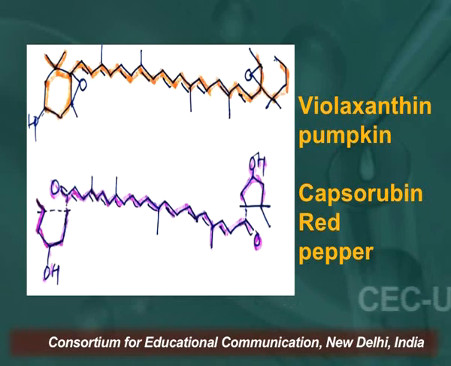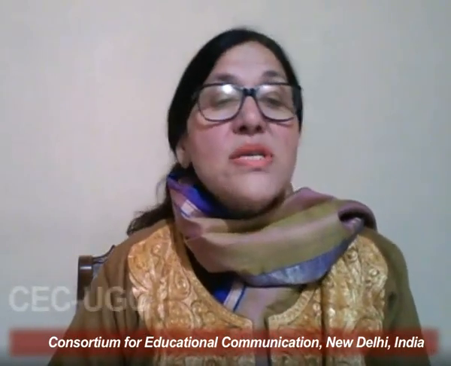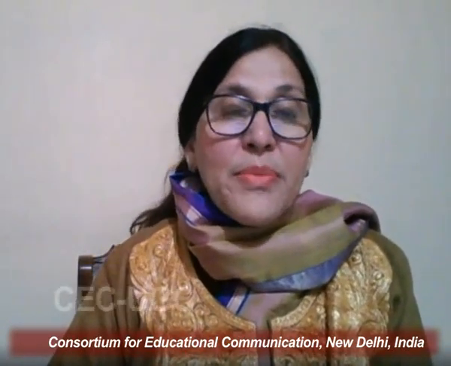Similarly, another pigment is capsanthin, capsorubin, which gives the red color of red pepper, and this is also a carotenoid. So these are some important pigments which are carotenoids, which are tetraterpenes, and which are lipids because they are soluble in fats, and the color of these fruits and vegetables is due to the presence of these tetraterpenes, or carotenoids.